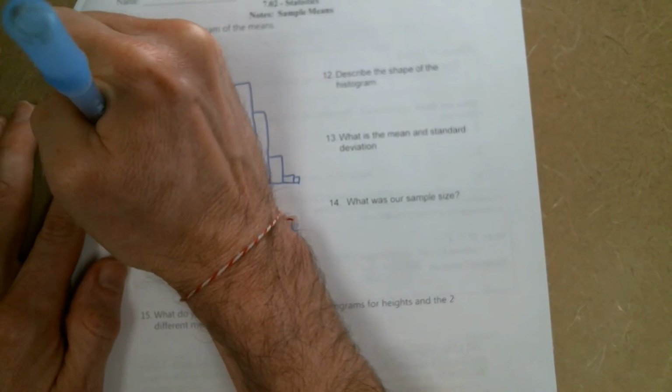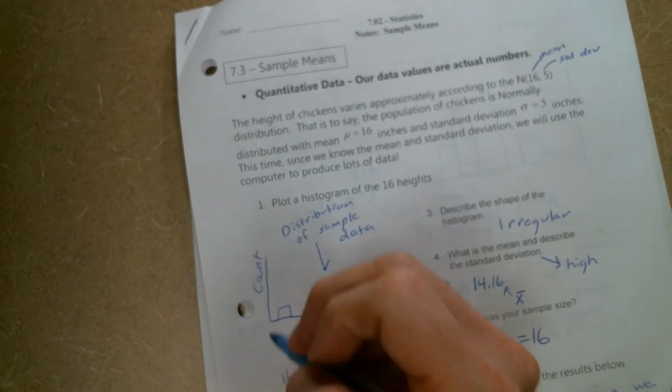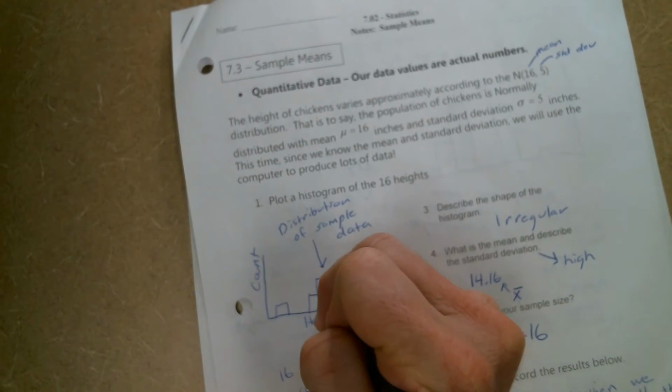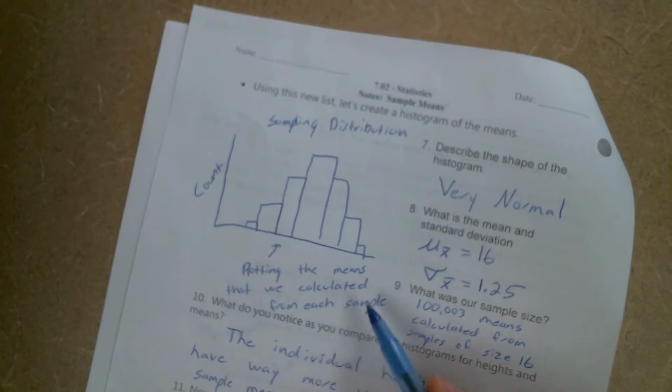The left side here is just a count. It's counting how many there are. I guess I should have probably put that on the other ones. This one is like the individual heights of the chickens, versus this one over here is the count. And again, we're still plotting the means that we calculated from each sample.